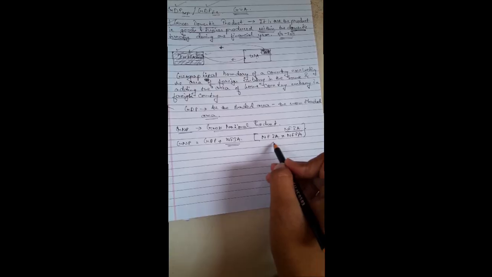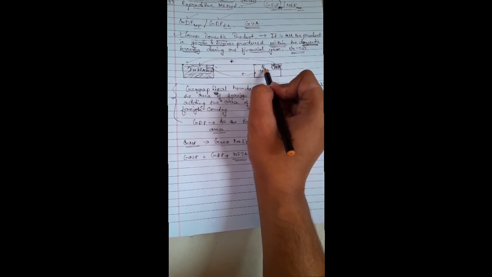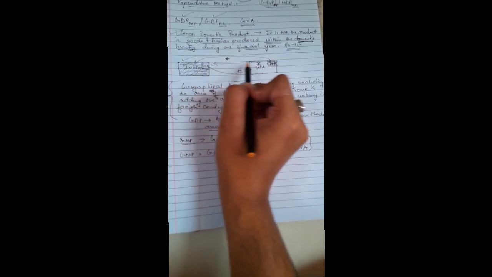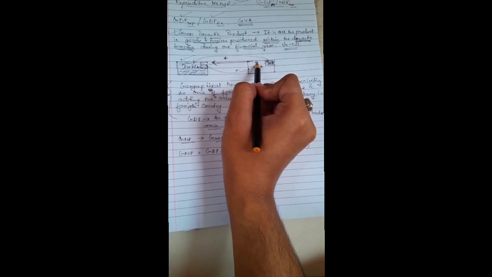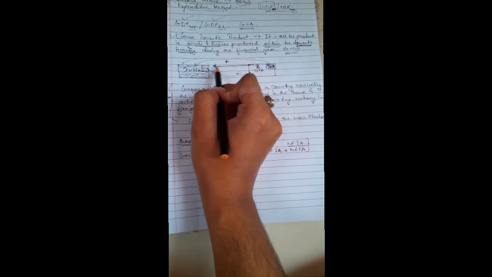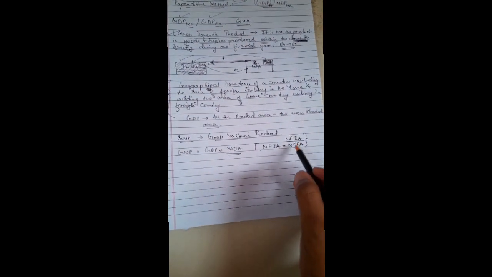It means that whenever a person living in USA is an Indian person, if he is sending some goods or some value, if the person living in USA who is of Indian origin is sending some money to India, it should be taken as net factor income from abroad.